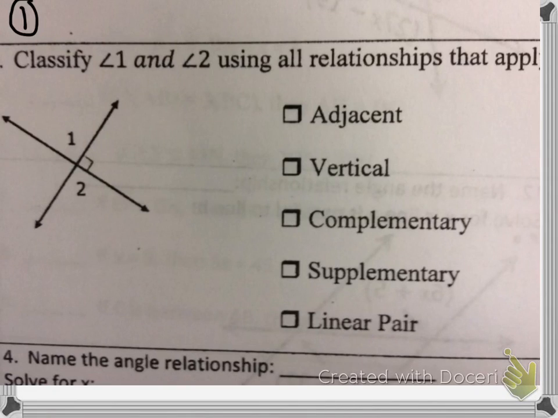Number one, we need to classify angle 1 and angle 2. So let's look at the list. Starting with adjacent. Adjacent angles share a side, and these two angles, angle 1 and angle 2, do not share a side, so we could cross that out.